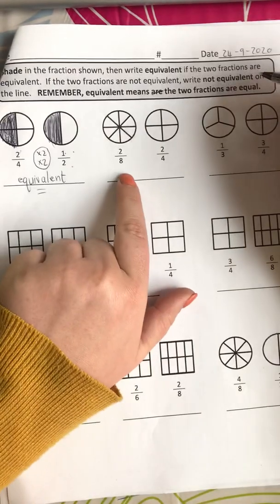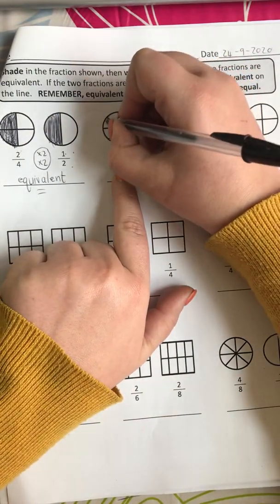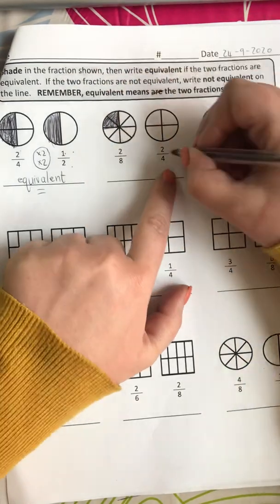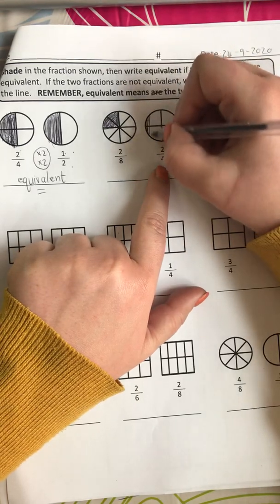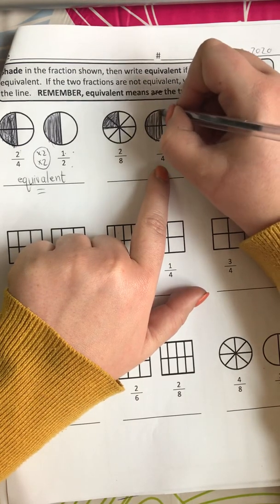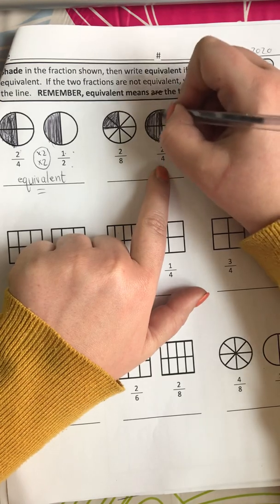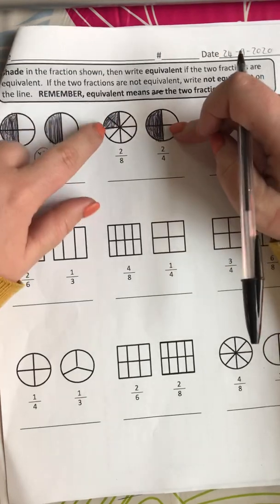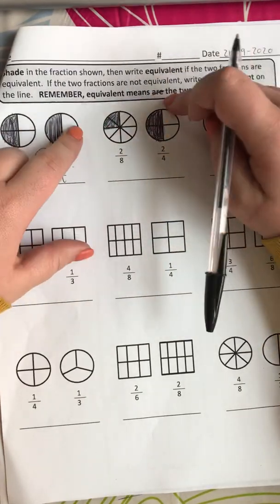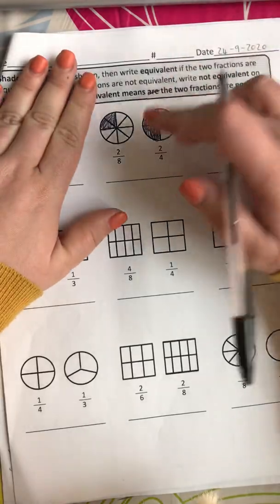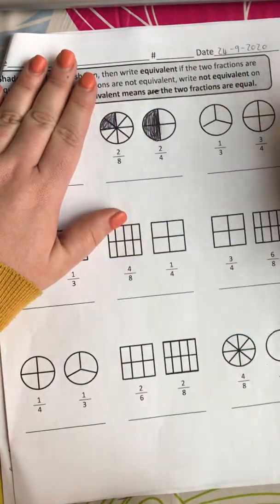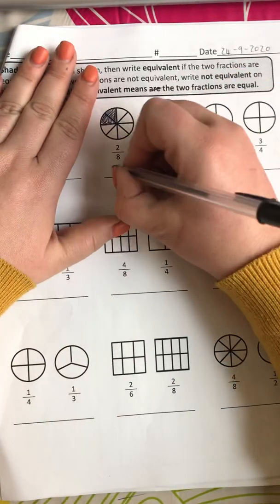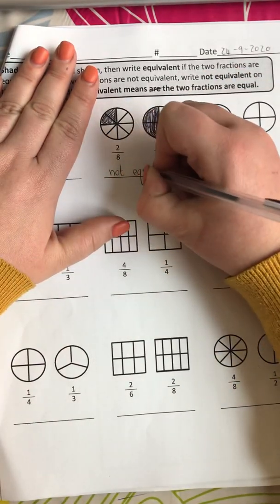Let's look at the next one. 2 out of these 8 I need to color. Okay, I'm coloring 2 out of these 8 parts. 2 out of these 4 parts I need to color. Okay, I'm coloring 2 out of these 4 parts. Now, you can go entirely by looks. Does this size look the same as this size? If mommy gave you this piece and she gave brother this piece, would you have a reason to be angry if you got this and brother got this? Yes, because you got less than your brother. Let's look at the sum. So we know this is not equivalent.